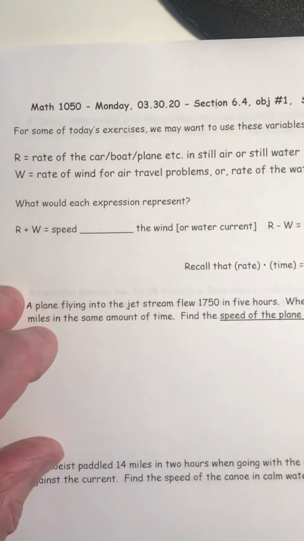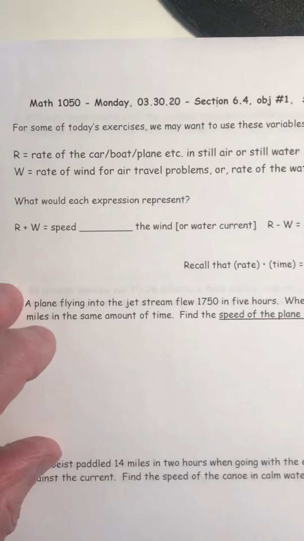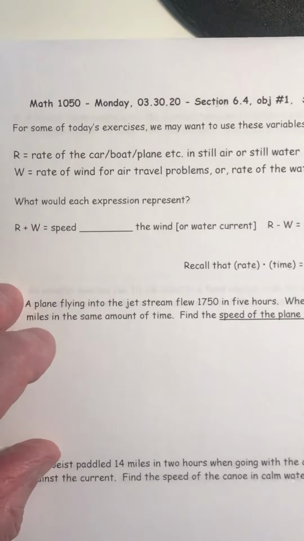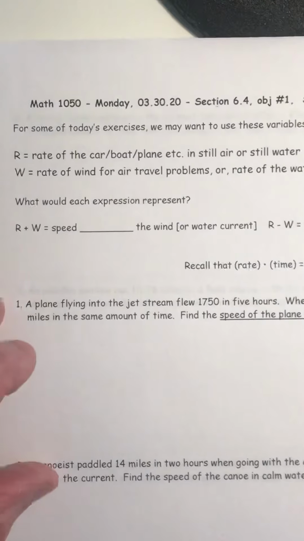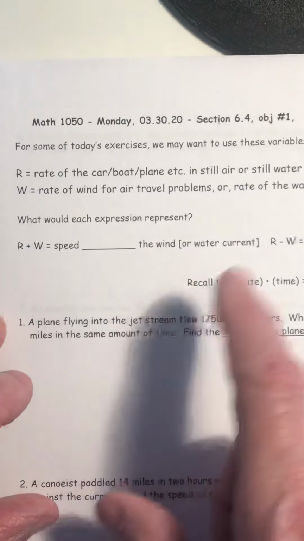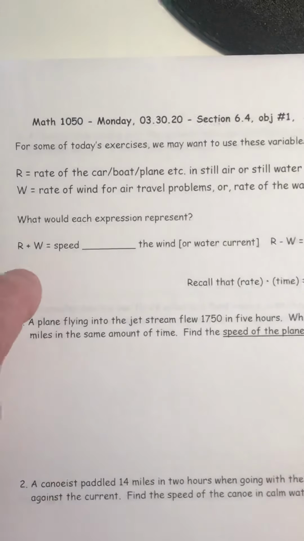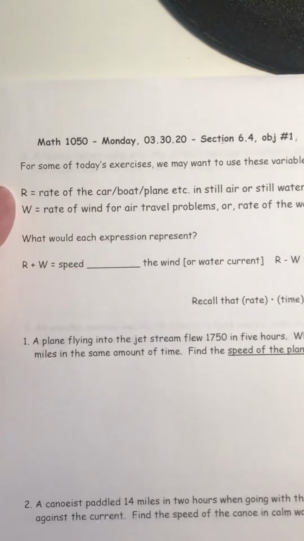We're in chapter 6.4 now. We're doing objective 1 today, which is mostly upstream, downstream type problems. And we've done these in the past, but we tried to make just one equation. Now we're going to do it with two equations and two variables. And I'm going to try to stick to this format for all of these.